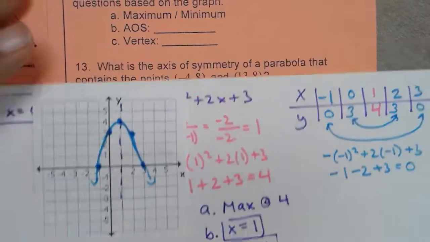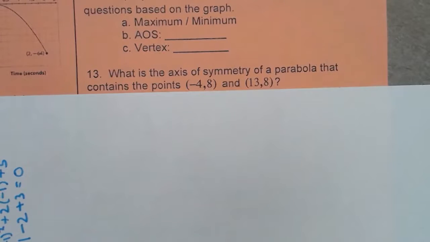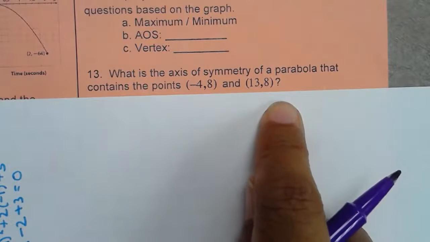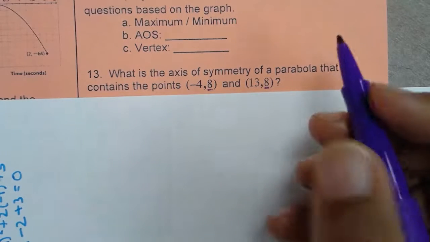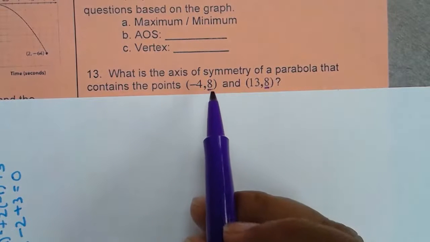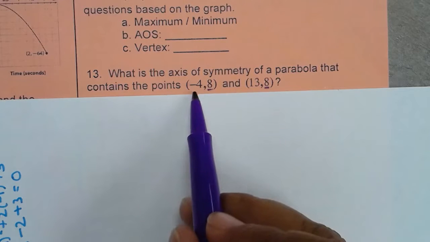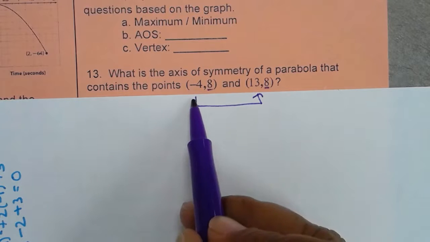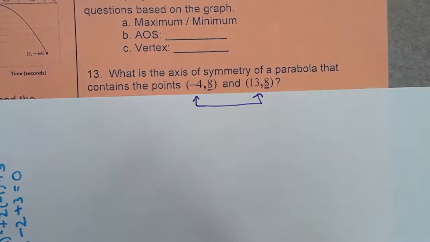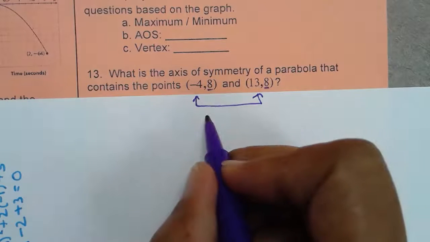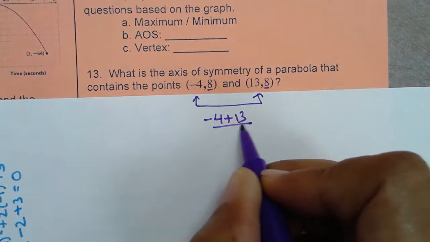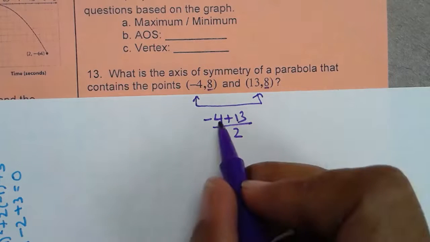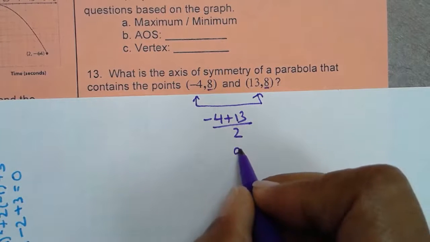Okay. All right, let's go ahead and look at number 13. It says, what is the axis of symmetry of the parabola that contains this coordinate? So notice that the y values are the same because, remember, it's symmetric. So we're really looking at the vertex being always in between the two other points. So it needs to be in between this -4 and 13. To find what's right in the middle of that, some of you can count it inwards if you have a graph, but really it's the average of the two numbers. So -4 plus 13, and then split that in half so you know what the middle number is. -4 plus 13 is 9.